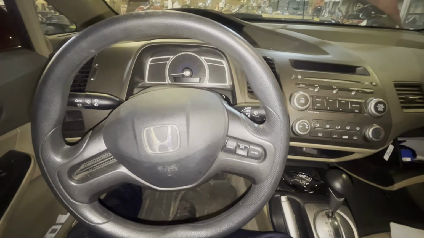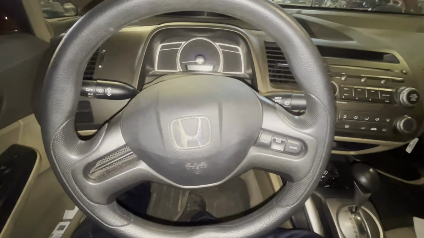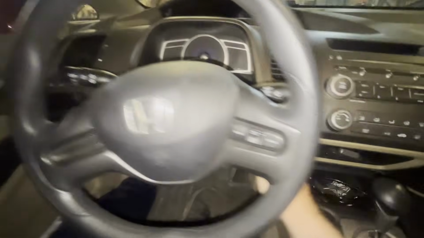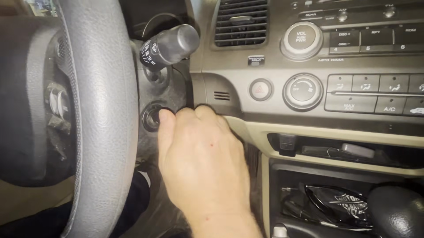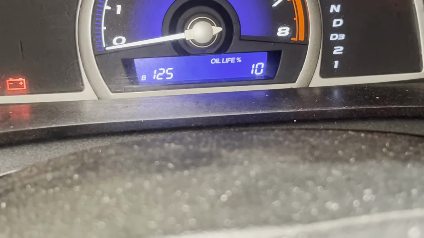Let's reset the oil change indicator in this 8th gen Civic. That's 2006 through 11. So we're going to take the key and put it in the on position. Okay, with the key on, you'll probably see your oil percentage here.